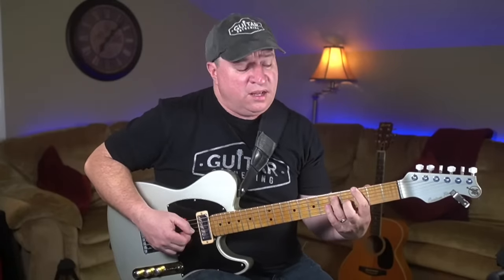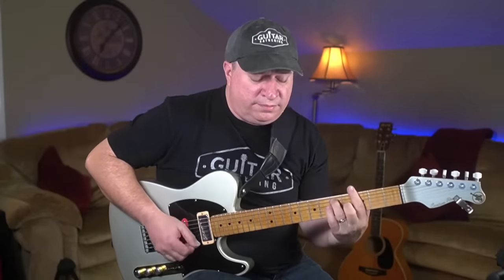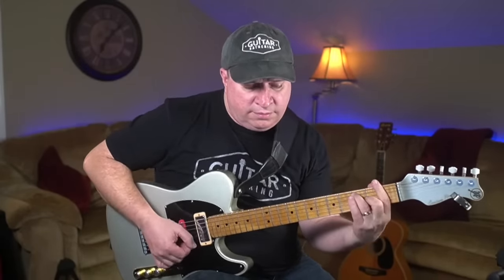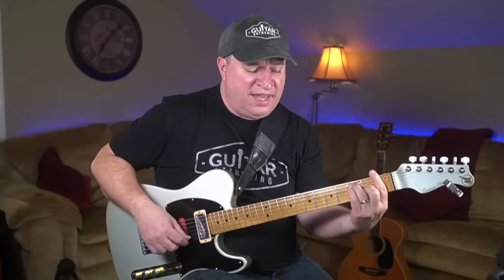Then in the 9th bar, we hit the G. That's the 5 chord in the key of C. And then we go down to the 4. Goes down to the F there in the second measure of the last line. And then we go back to the 1 chord. In the key of C, that would be a C.